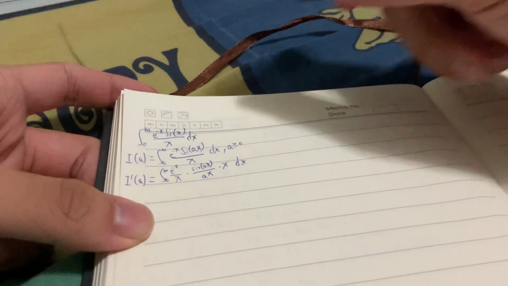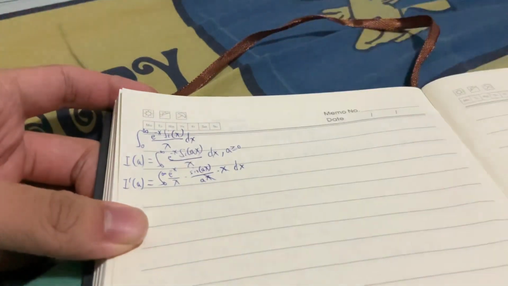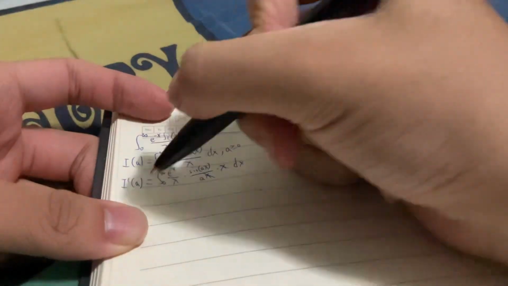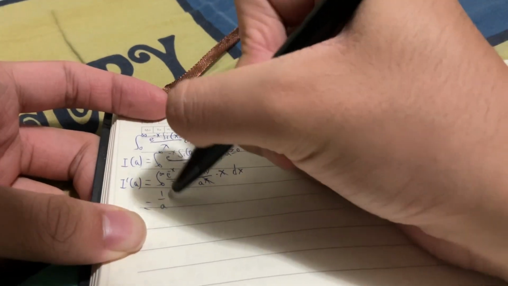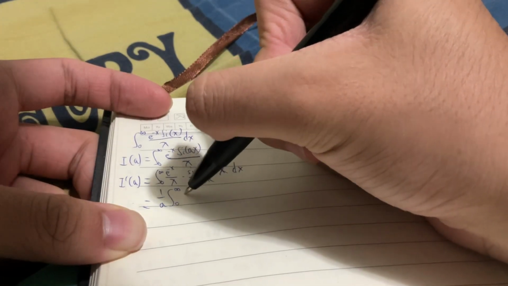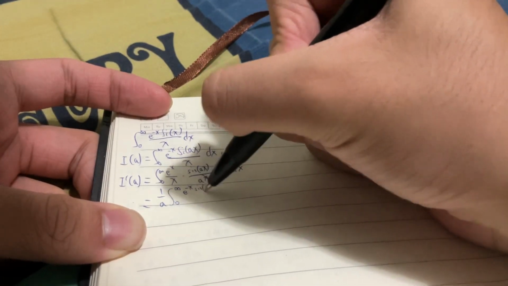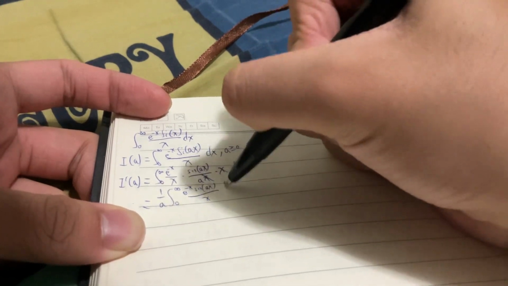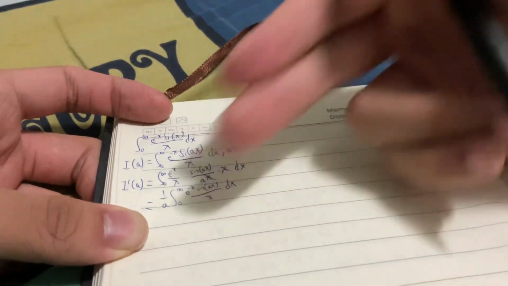You can see this x and this x cancel each other out. So you put 1 over a in front of the integral, and you get e to the power of negative x times sine of ax over x dx, integral of this from 0 to infinity.